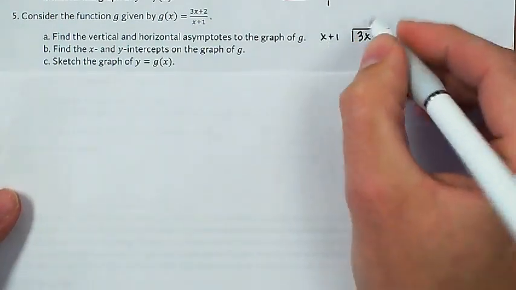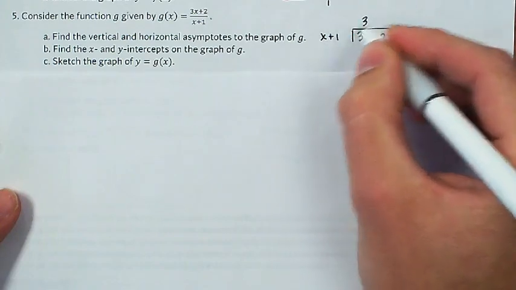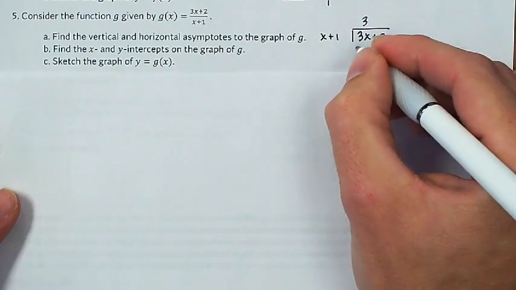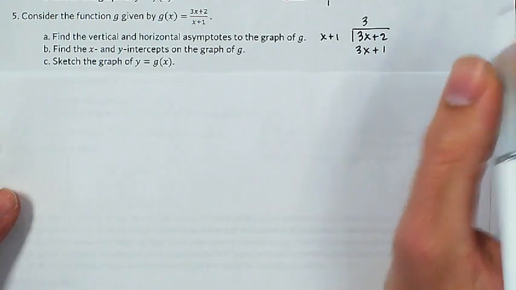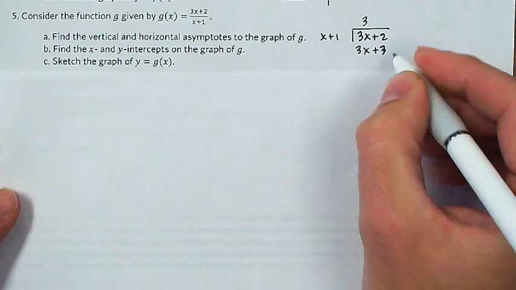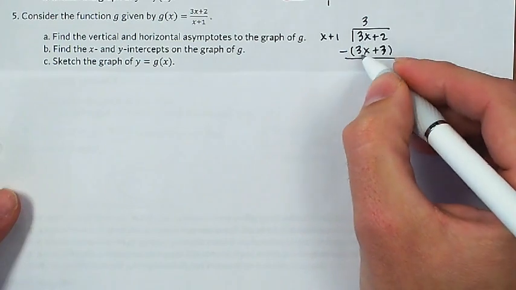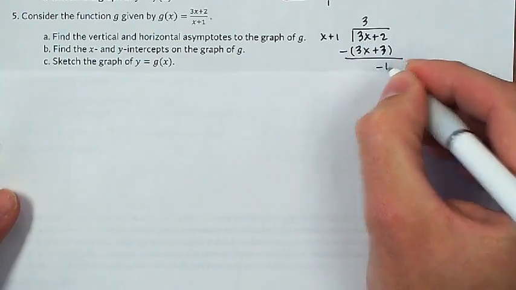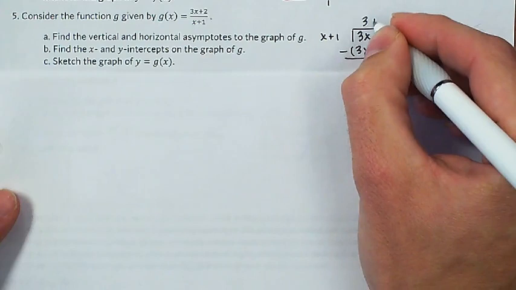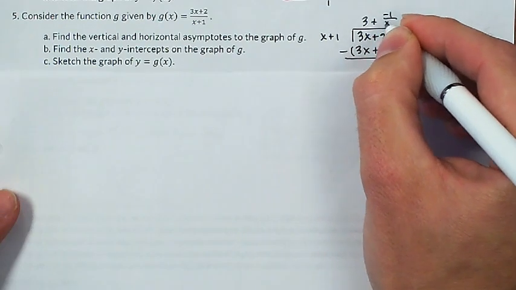Okay, what do I multiply x by to get 3x? That would be a 3. So I multiply that over, and I get 3x plus 3. I'm going to subtract that. 3x minus 3x is 0. 2 minus 3 is negative 1. So I've got 3 plus negative 1 over x plus 1.